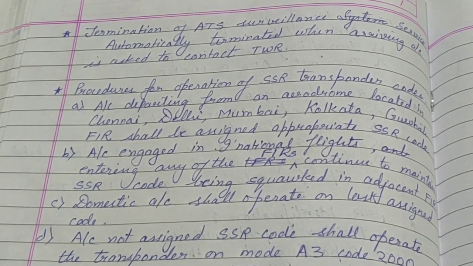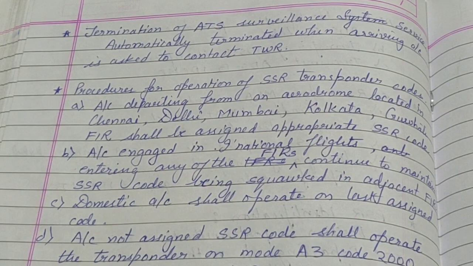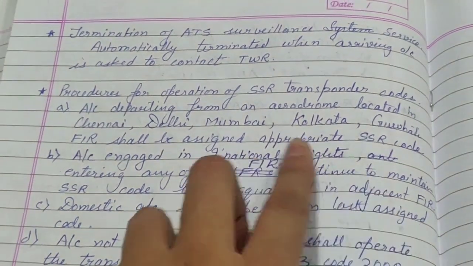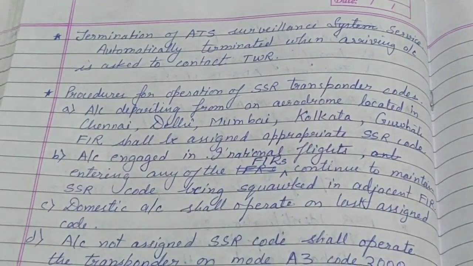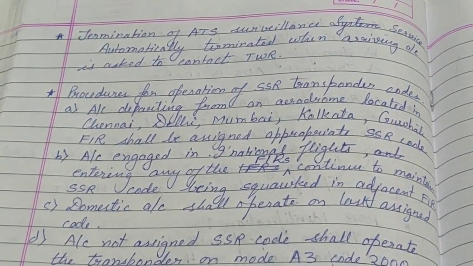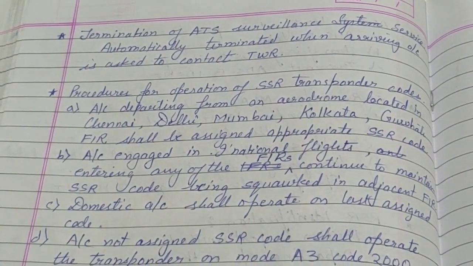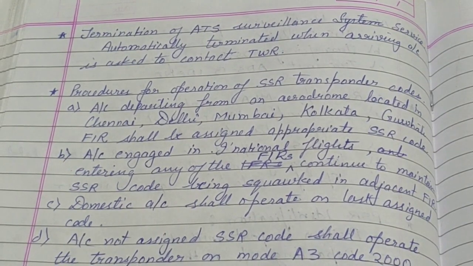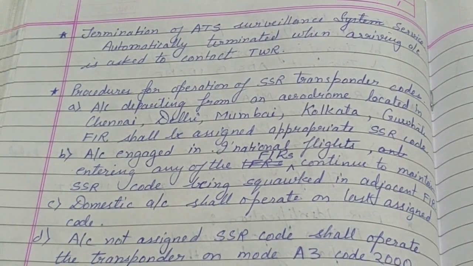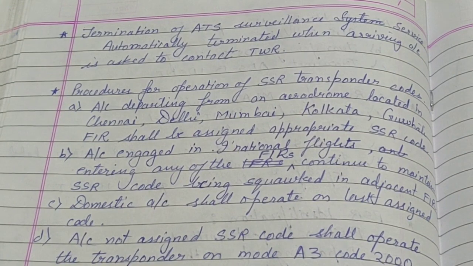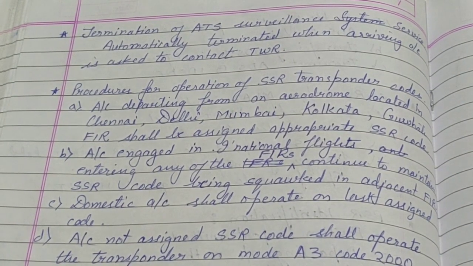Okay, now what are the operating procedures? If the aircraft is departing from an aerodrome in India, that means anywhere in the Indian territory, in that case an appropriate SSR code is assigned on departure.